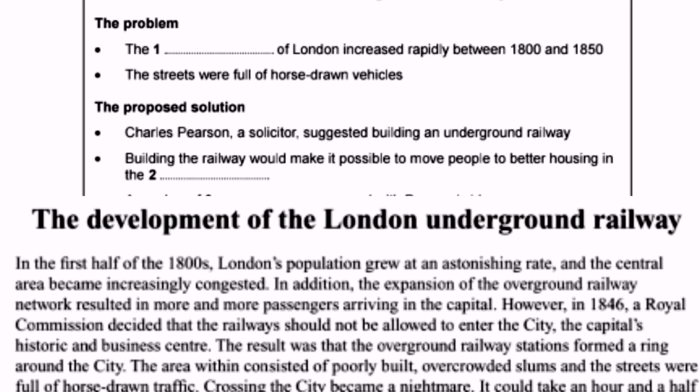So we have to find something that increased in London between 1800 and 1850, and our most favorite answers are population, pollution, or something like that. And the keywords are London, increased rapidly, 1800 and 1850.